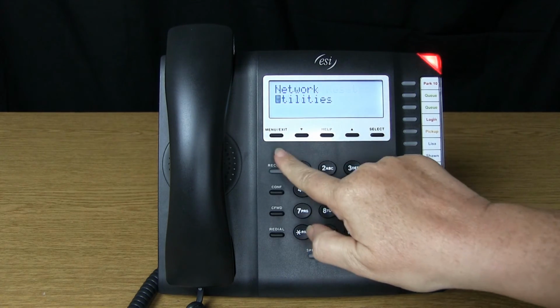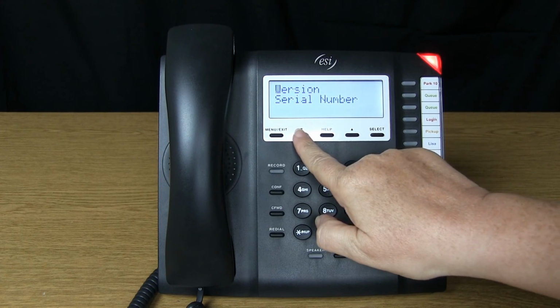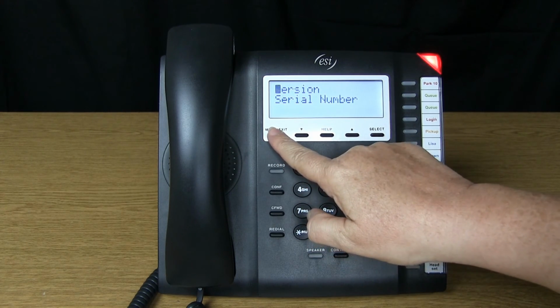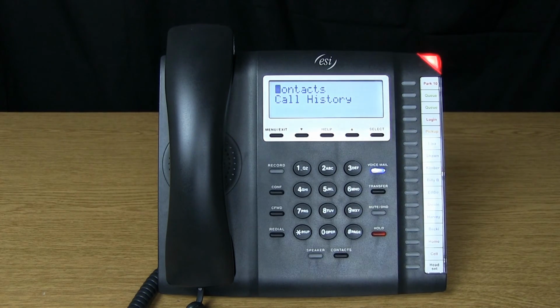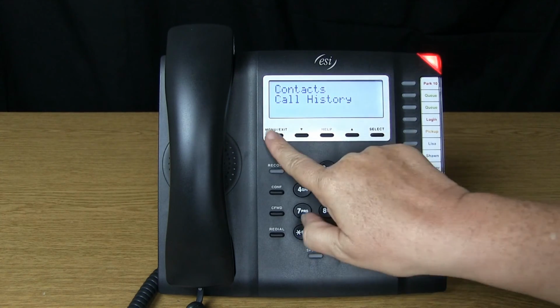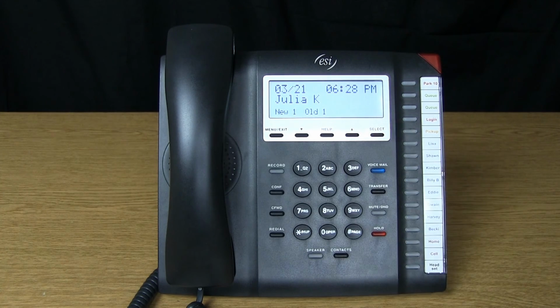So let's get out of that. And then we're back to the top of our list. So we'll go back again, and then we're back to the top of the main menu list, which is contacts. And so that again is all under the menu that you have on your phone. So quick and easy to change some pretty common things.